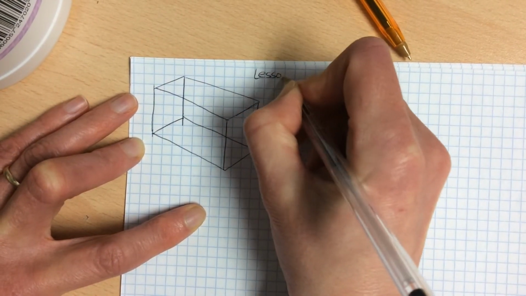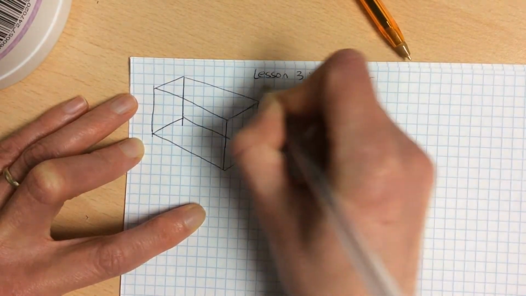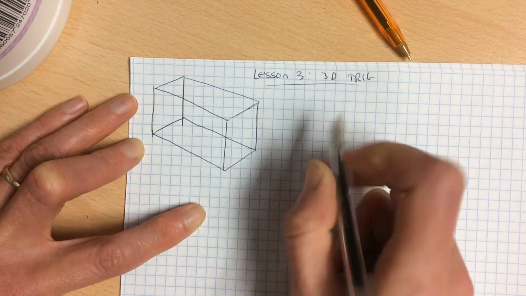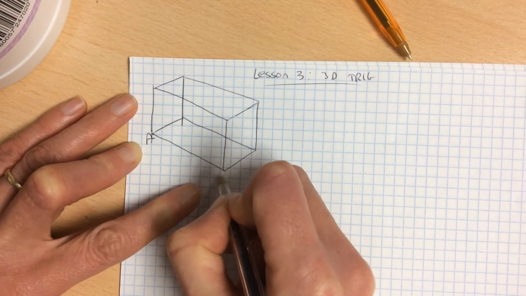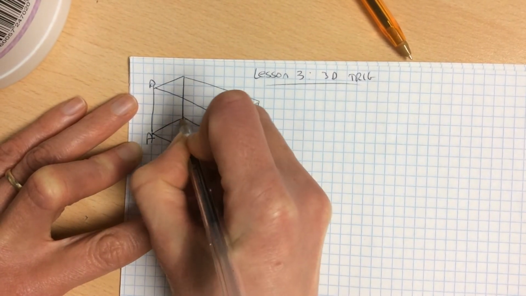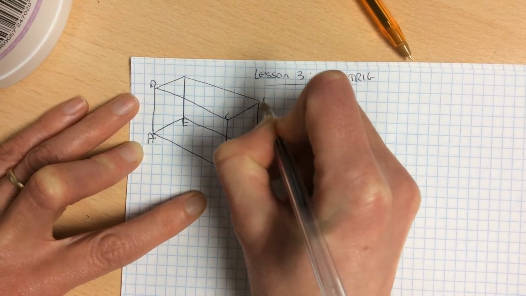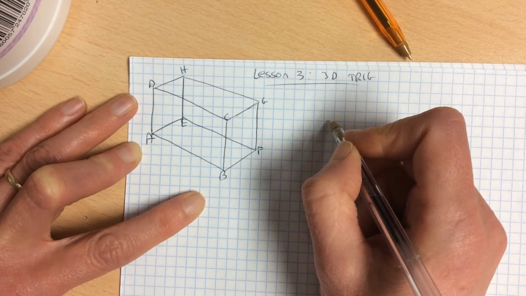Okay, so for our third lesson this week, we're going to try 3D trig, and I will say try because it's quite tricky. If you could draw a cuboid like mine and label it A, B, C, D for the front face, and E, F, G, H for the far face.